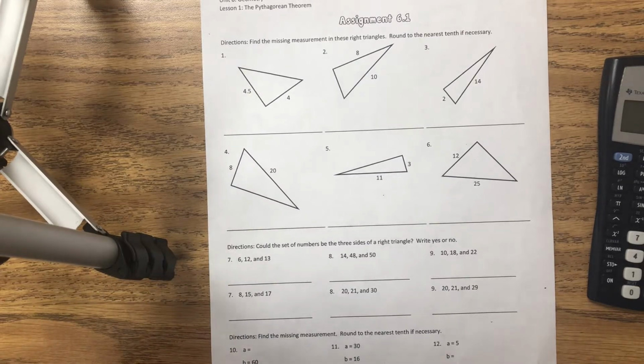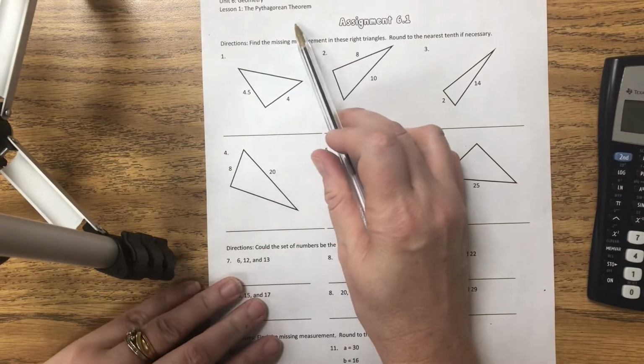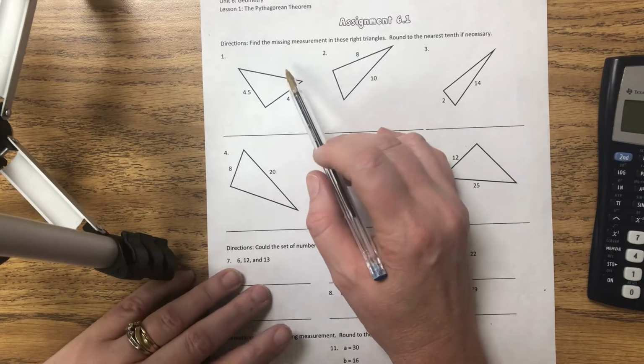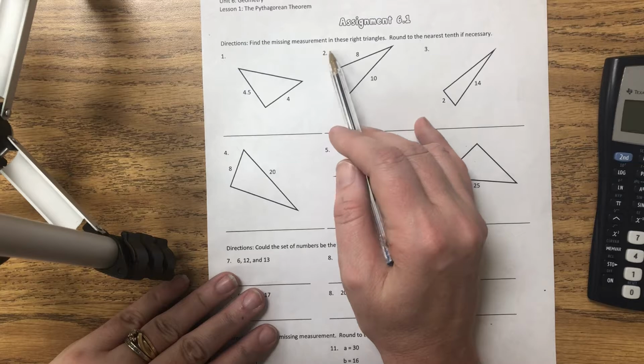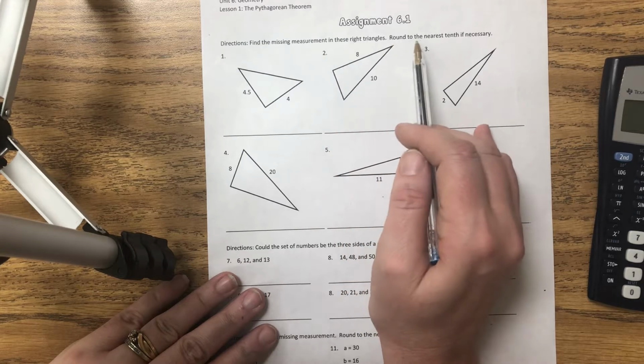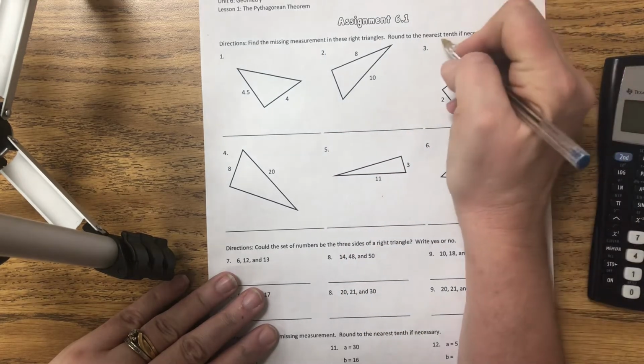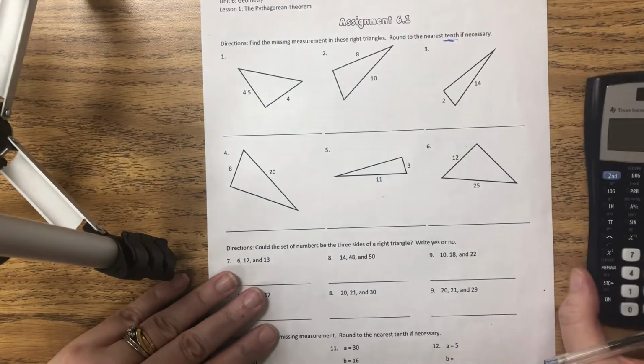Okay, this is assignment 6.1 on the Pythagorean theorem, and these are practice problems. The directions say: find the missing measurement in each of these right triangles. Round to the nearest tenth, if necessary, so that's important to remember.